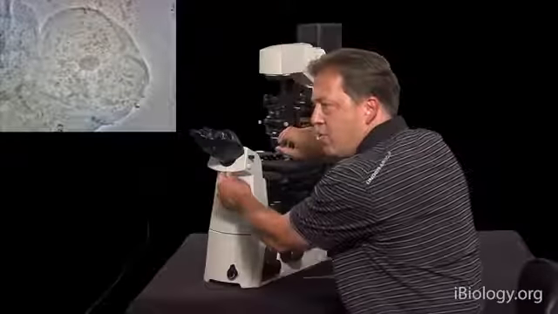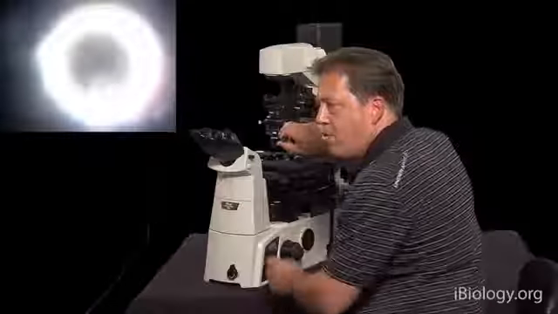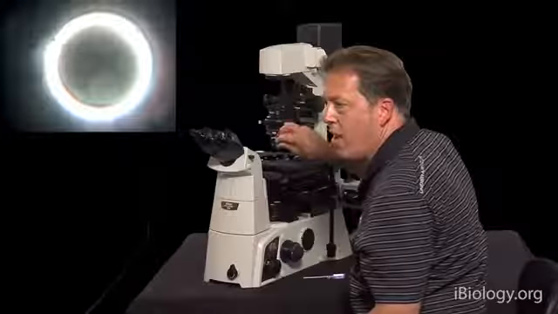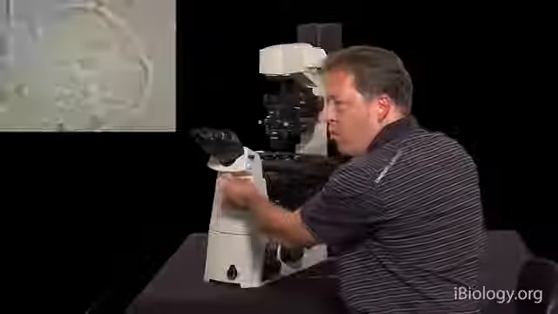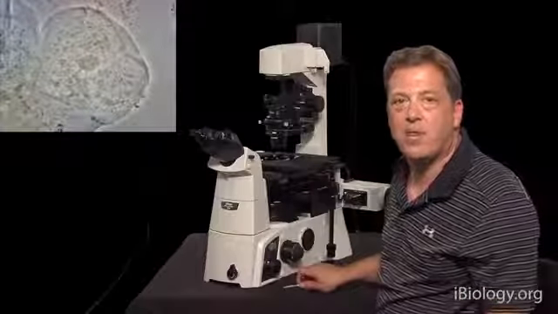Okay? And let's just see what that looks like at the back aperture again. We're moving that phase ring relative to the annulus, actually the annulus relative to the ring. We're moving that annulus back, and once they're perfectly overlapping, we get that nice high contrast phase image.